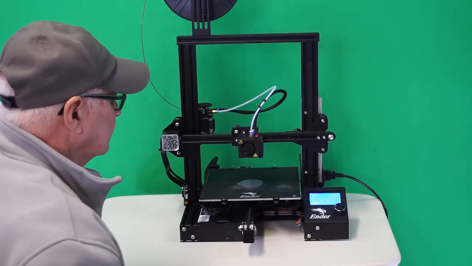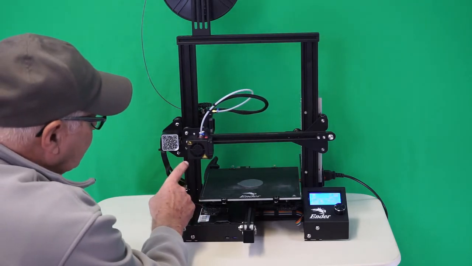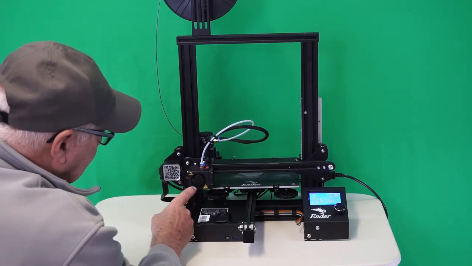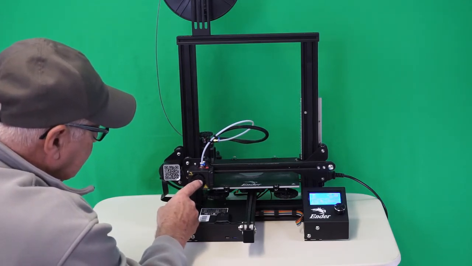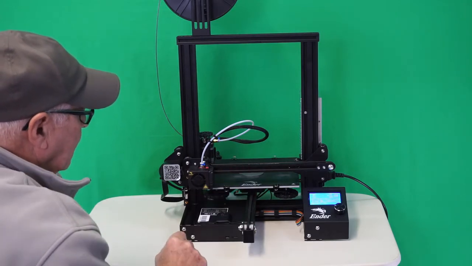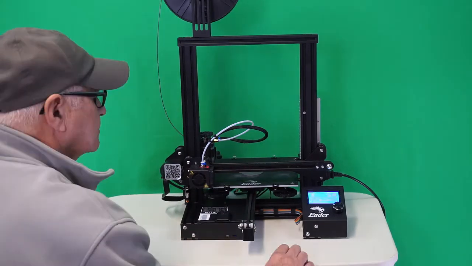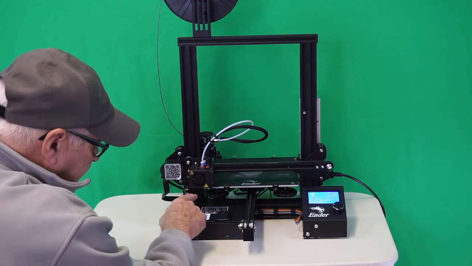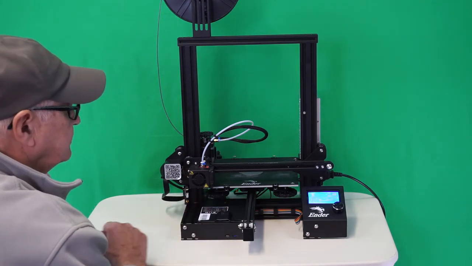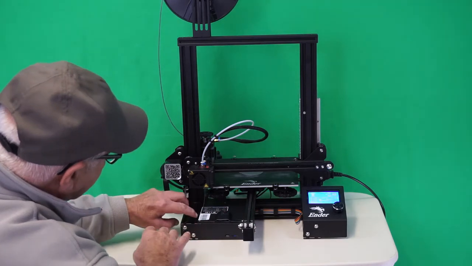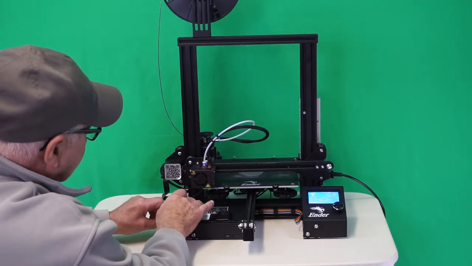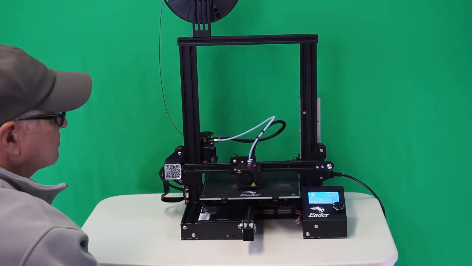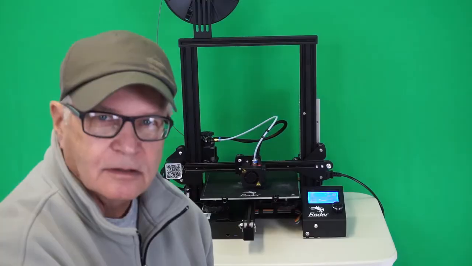Print. Now, we know that this is supposed to home right now, and then raise to the height, which I believe it just did. Now we need to wait for the bed and the nozzle temperature to be reached, at which point it should extrude a little bit of filament here. And here it is extruding. Try to catch that. And there we go. There, still going strong.